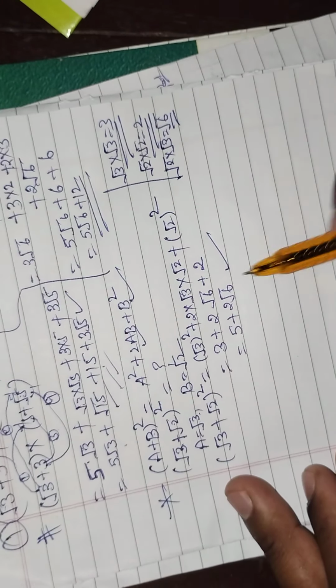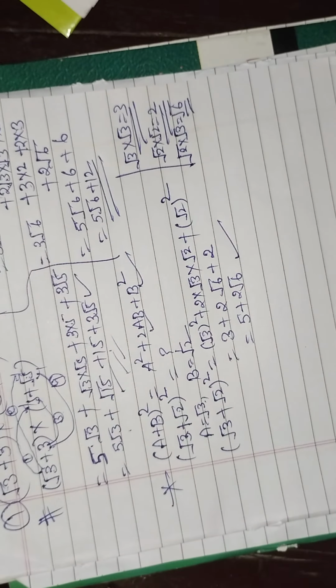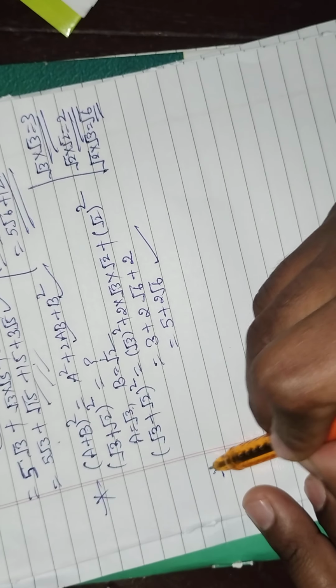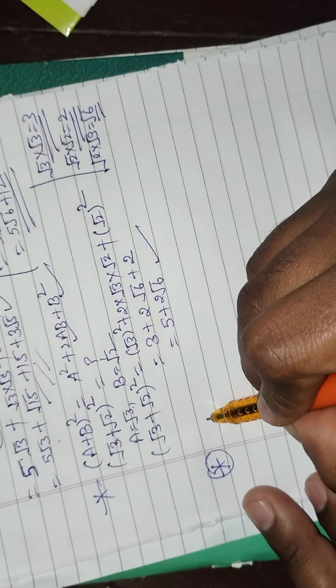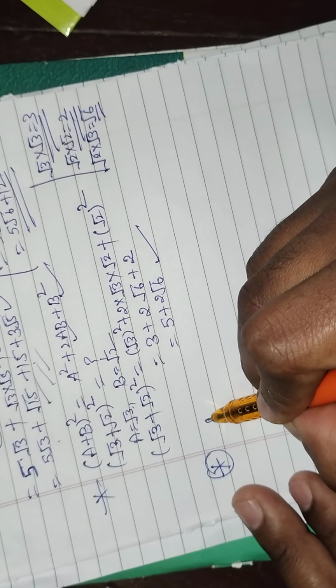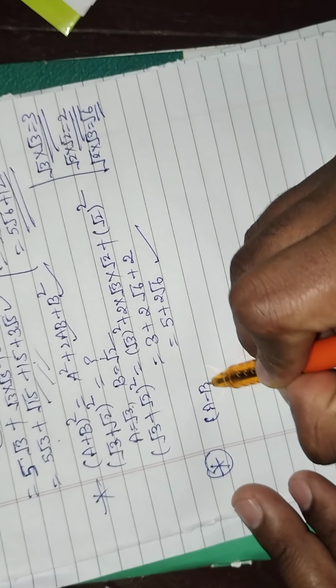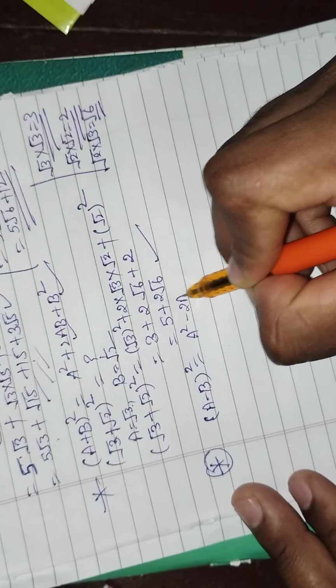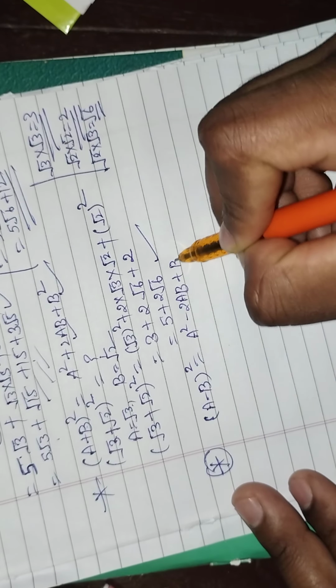Okay, I hope you don't have any problem, you are understanding. Okay, now go ahead with any question. Now I'm again writing a question to solve. Now you know this formula: (a minus b) whole square is a square minus 2ab plus b square.